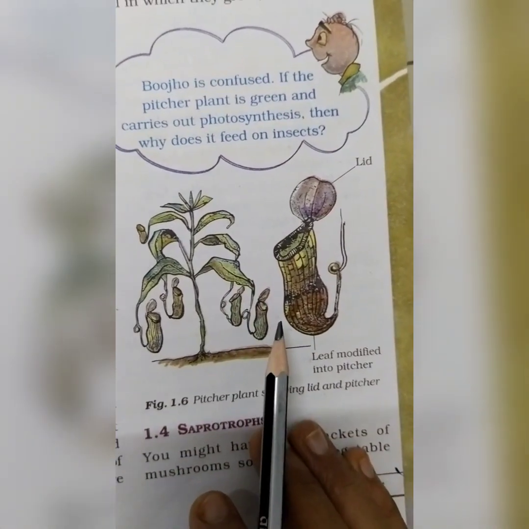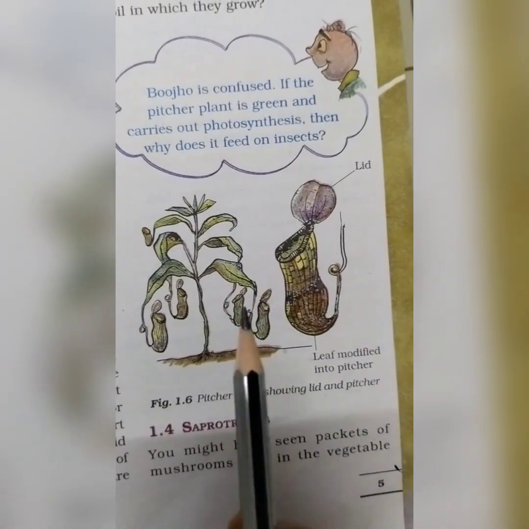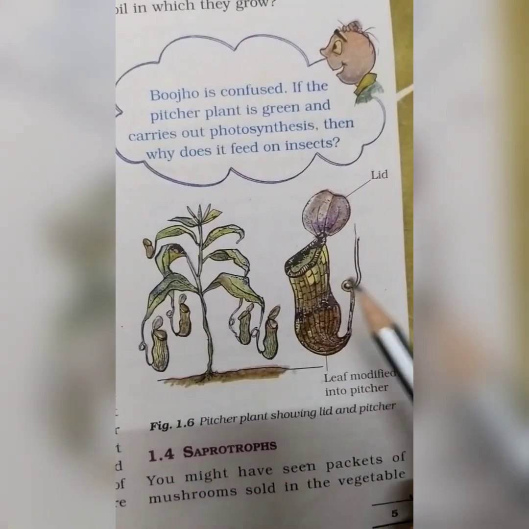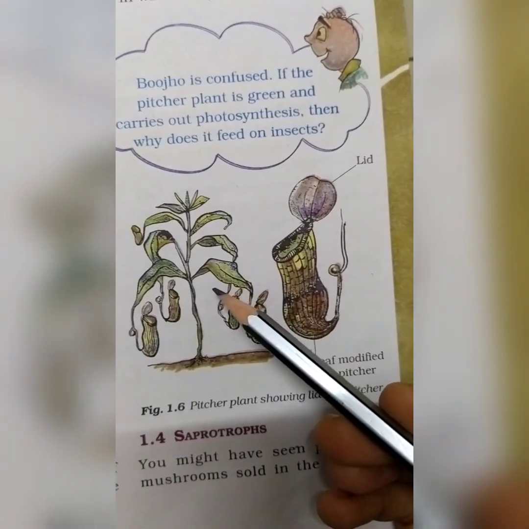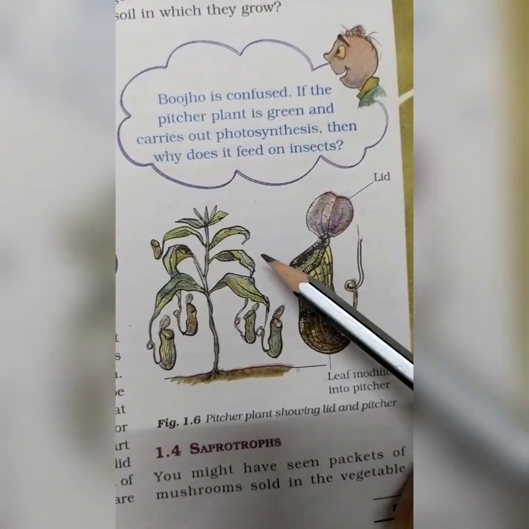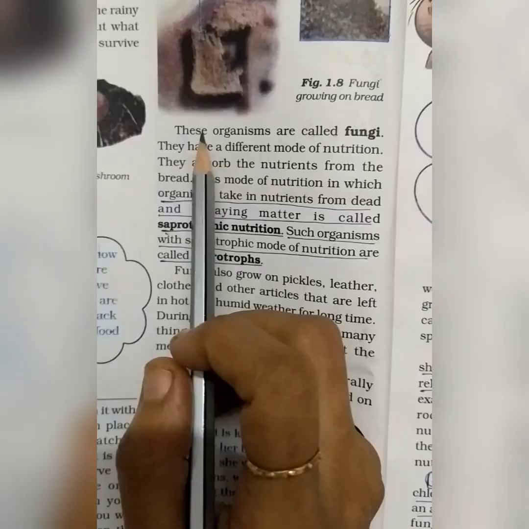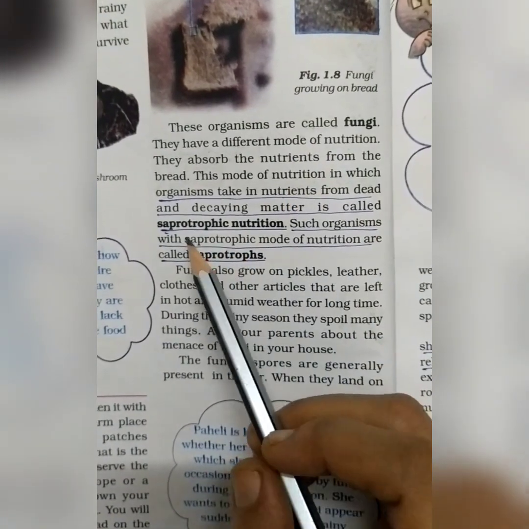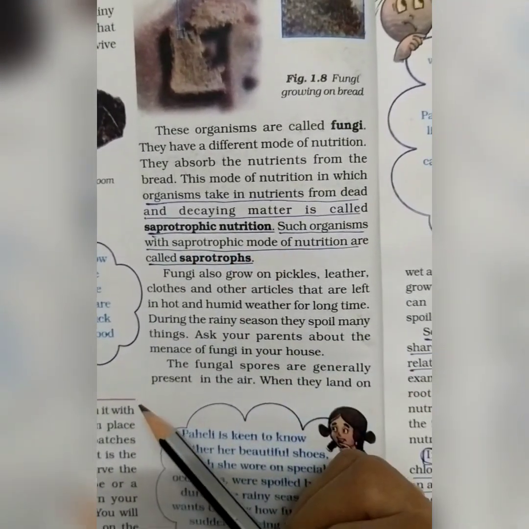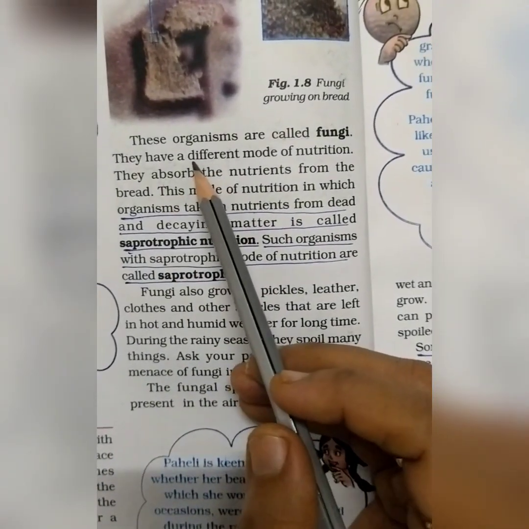Okay. Here we can see the pitcher plant is partially heterotrophic, because it obtains additional nutrient supplements from the animals it traps. Okay. Next we are going to discuss saprotrophic nutrition and saprotrophs.